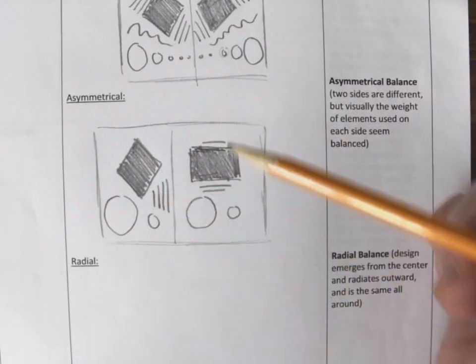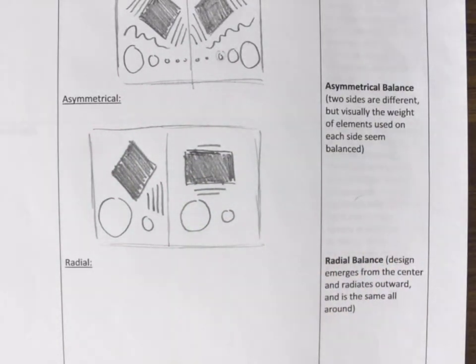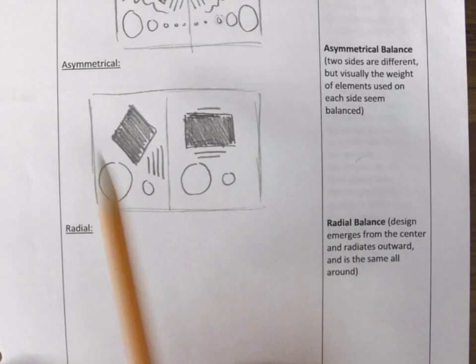It's a little bit different, but when you look at it, it feels visually balanced because there's the same amount of elements being used on both sides. There's an equal distribution of elements being used.